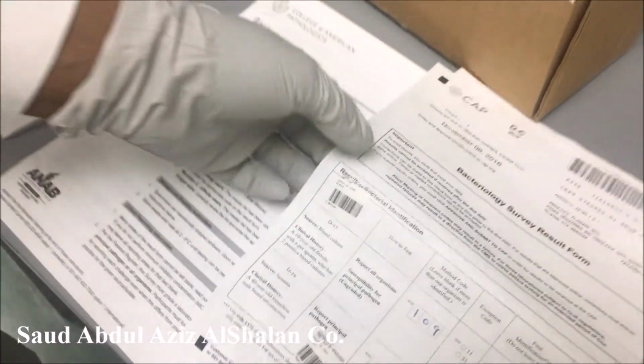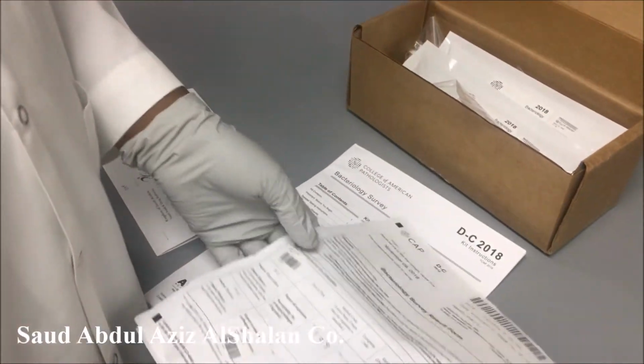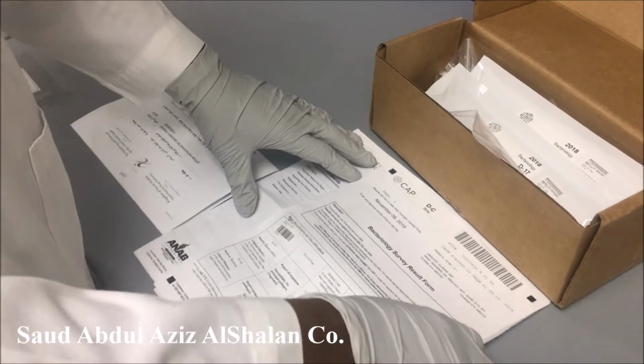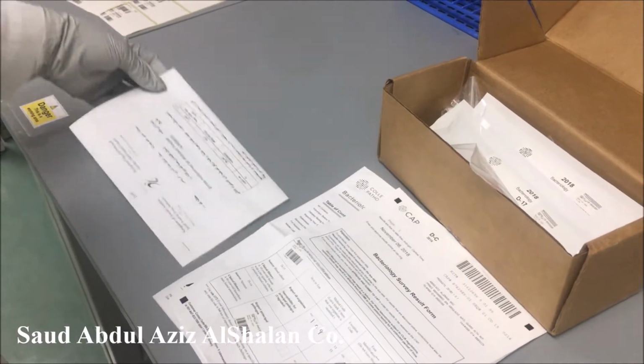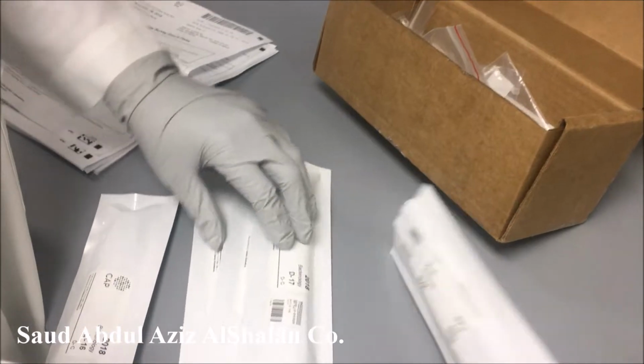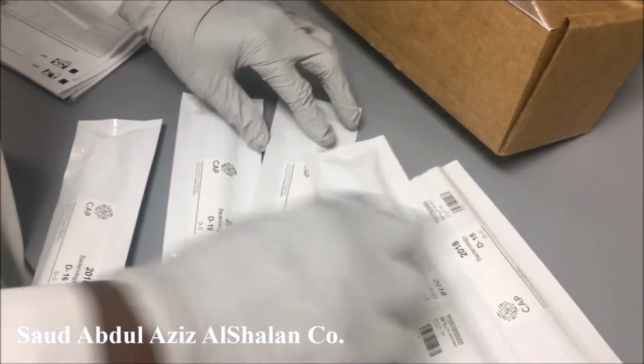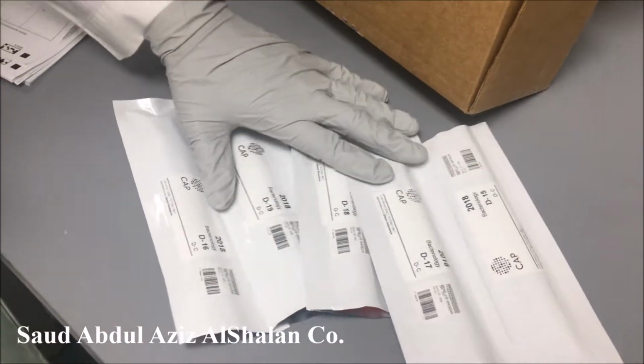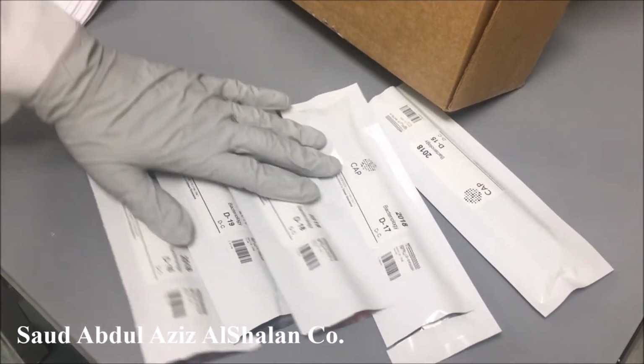Now we are going to show you how we are going to process this type of specimen. This is now 1, 2, 3, 4, 5 different types of specimen we receive.